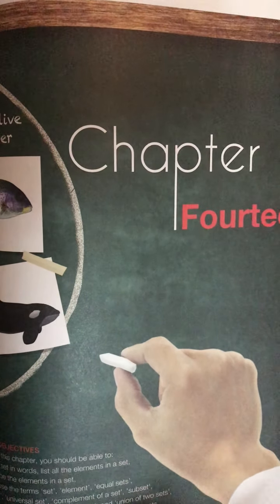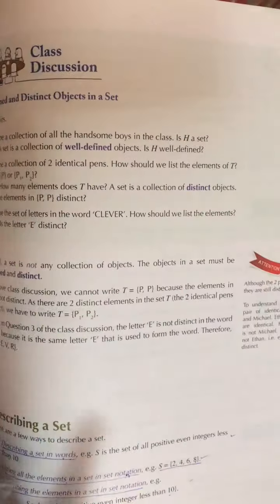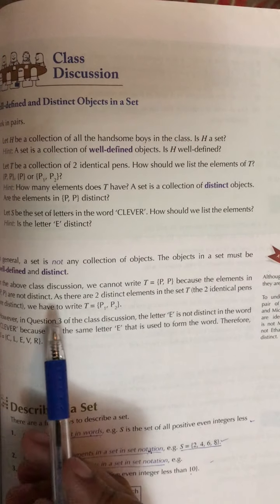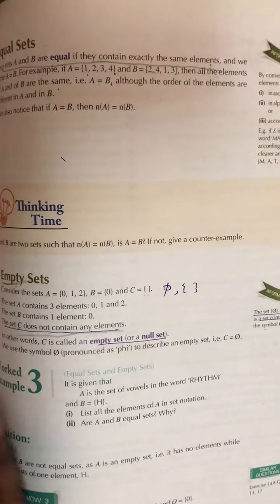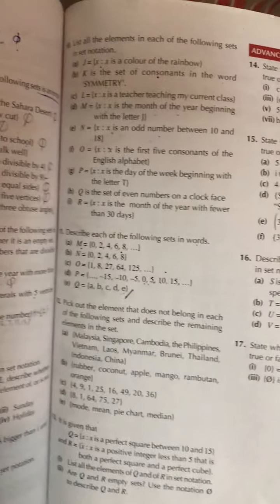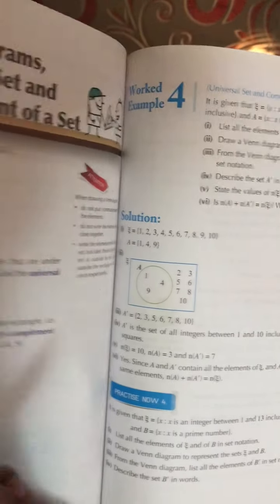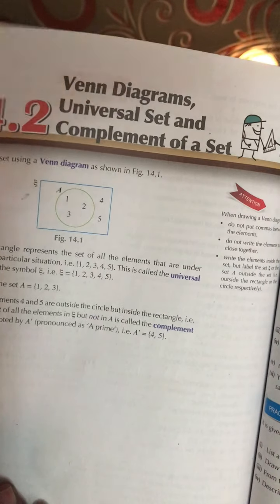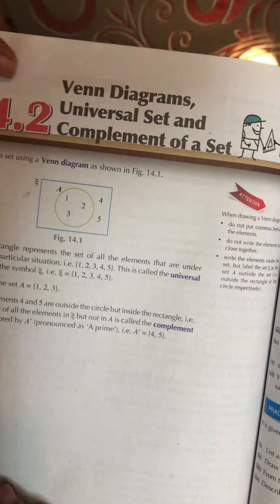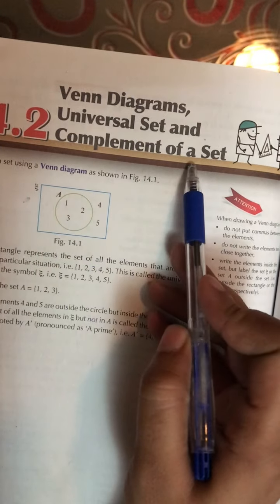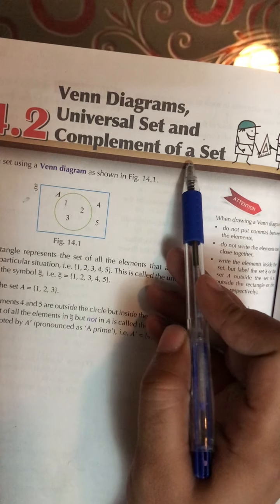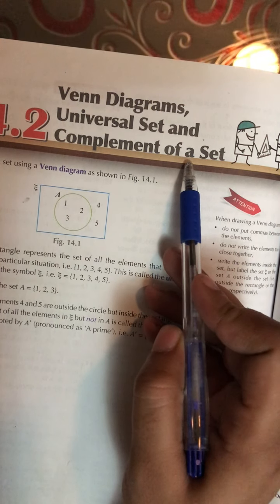We have to start chapter number 14. We have learned about the definition of sets, empty sets and equal sets. We also have done exercise 14a. Today we have to start a new topic of this chapter: page number 399, Venn diagram, universal set and complement of a set. Got it? Now open your books, page 399.